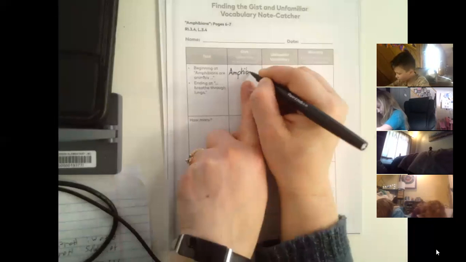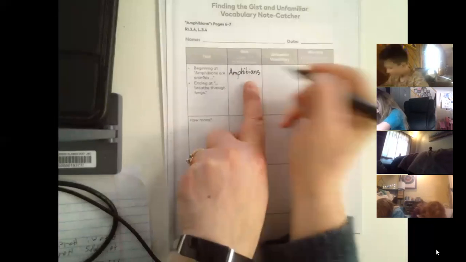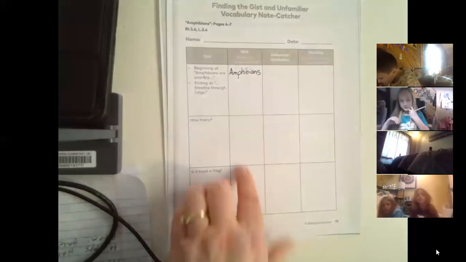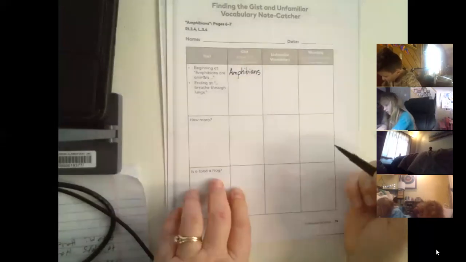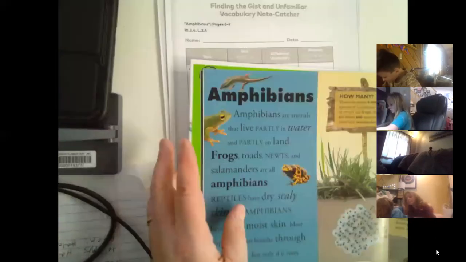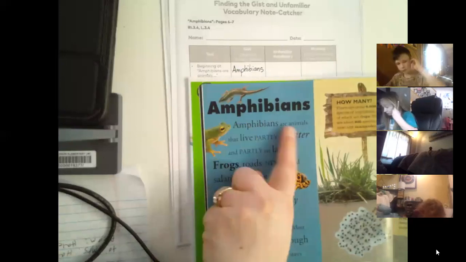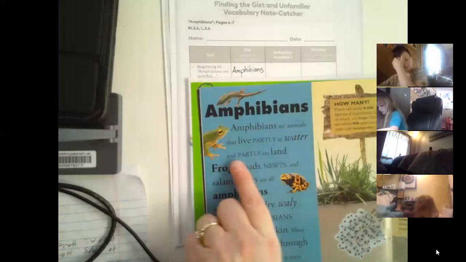Amphibians. You are correct, Miss Elena. It is about amphibians. And let's look at that first sentence again, because often the first sentence also tells us what the rest of it is going to be about. So let's reread it. Amphibians are animals that live partly in water and partly on land.